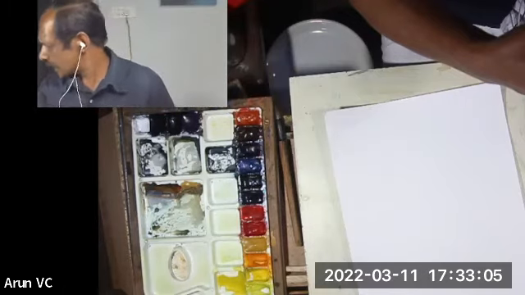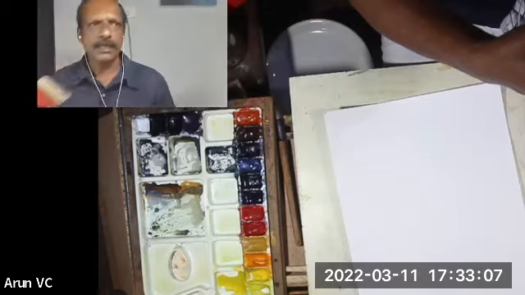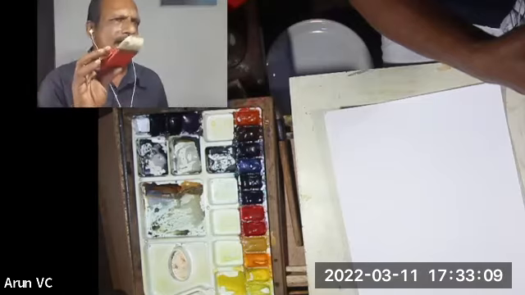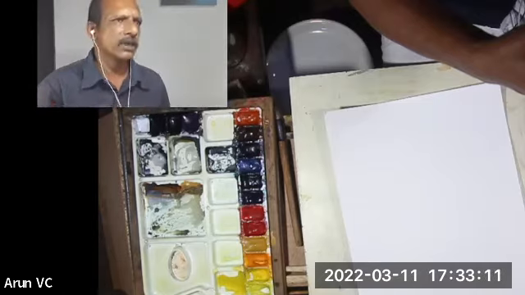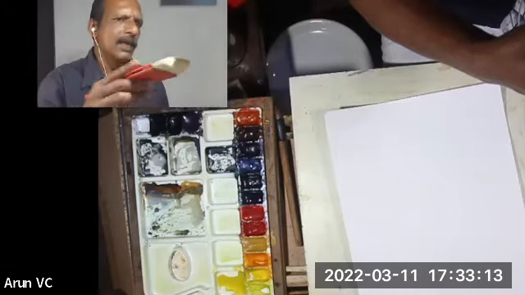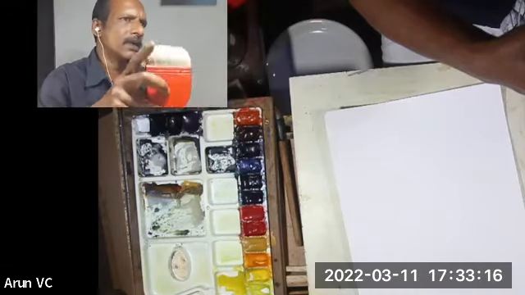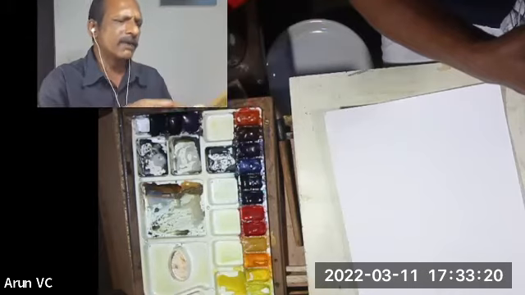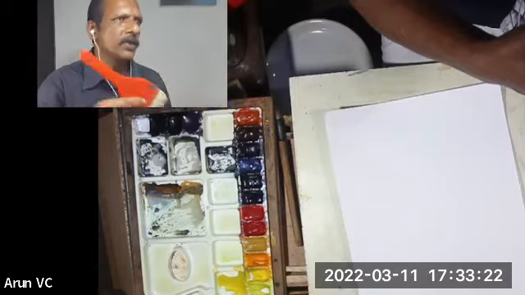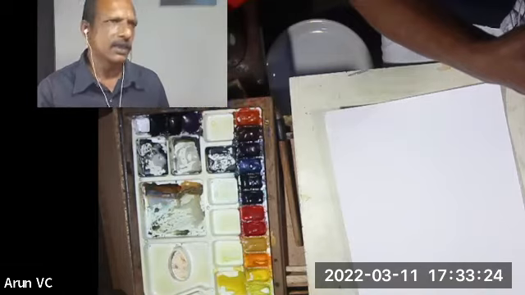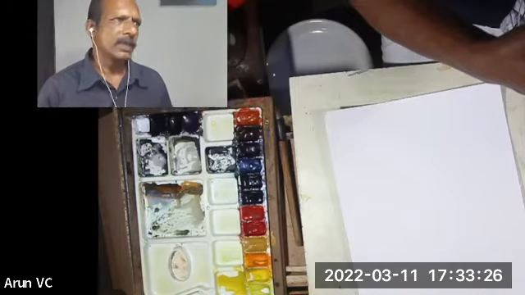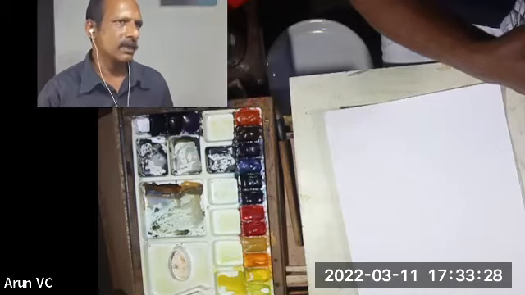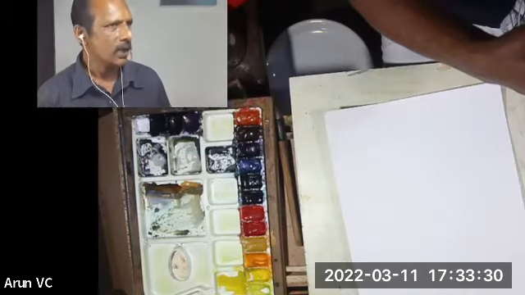And there is another type of brush called Hake. So this is a Hake brush, and this is used for washing larger areas. Hake brushes are made of goat hair. This is very soft actually. So you can use this for washing larger areas. So these are the tools we normally use for watercolor painting.